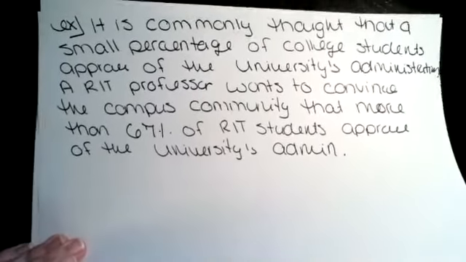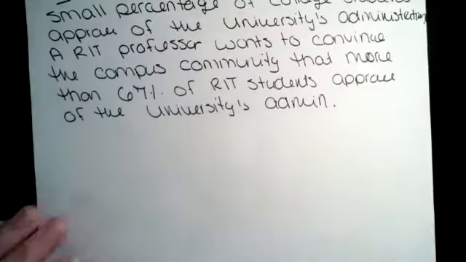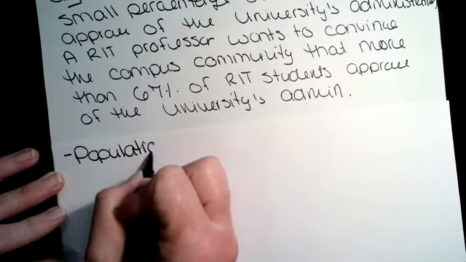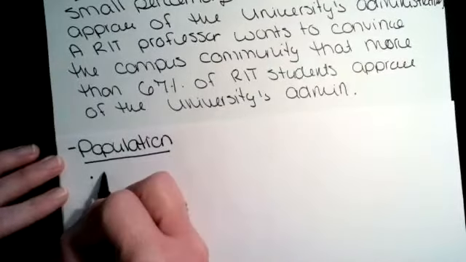So let's take a look at what the population is going to look like here. So we have to read through this and pull out all this information. You can underline things, you can write them off to the side, but I have to write them out anyways. So I'm just going to kind of read through it and write it out as I see it. So the first thing, the objects.